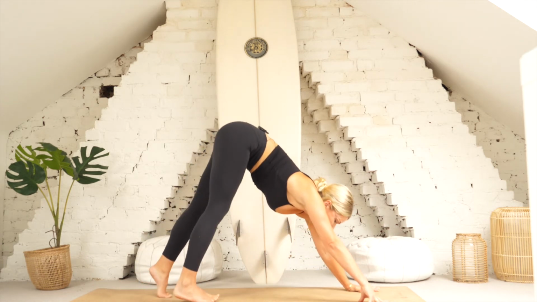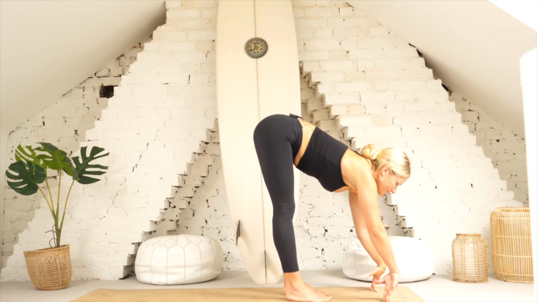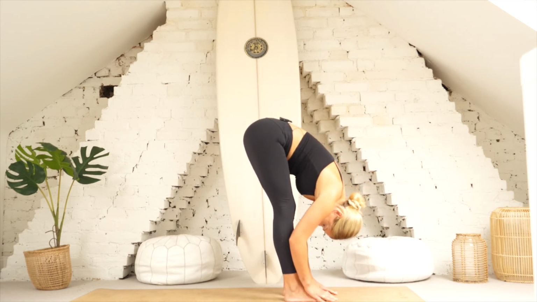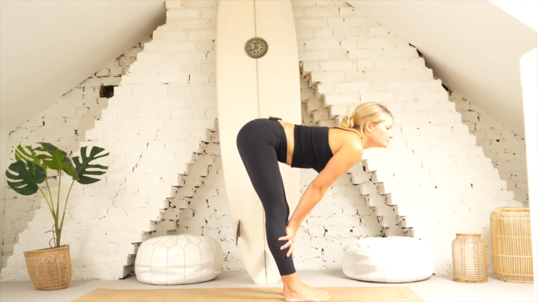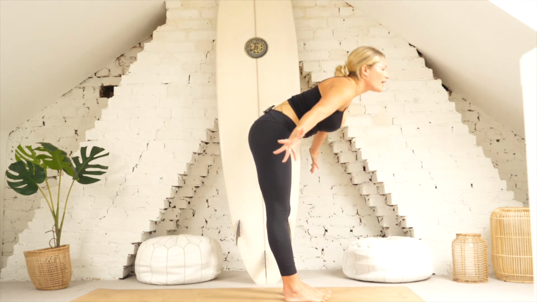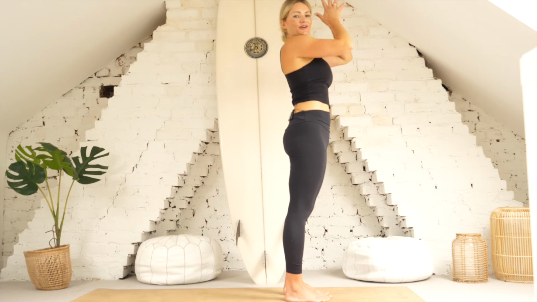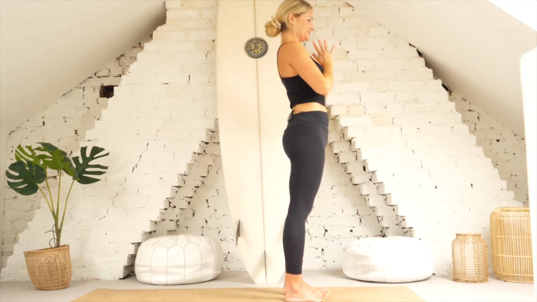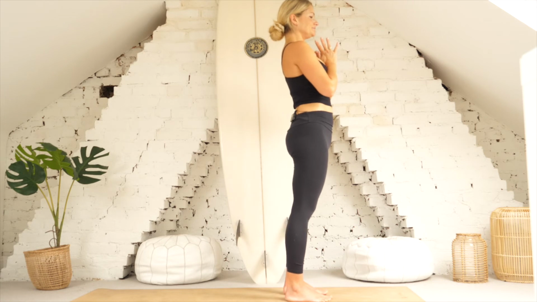Good, we're going to slowly step to the top of your mat. Breathe in and then fold and breathe out. Take the hands to the shins, inhale. Exhale, fold. Open the arms like wings, rise up to the sky, inhale. Hands to your heart, exhale. Well done, breathe. Notice how you're feeling.